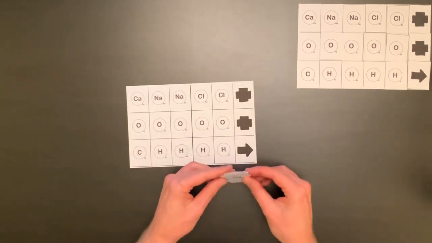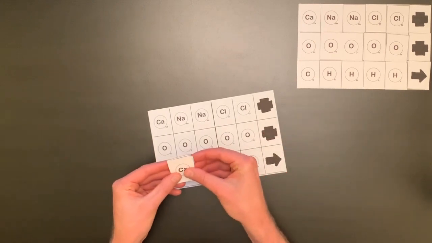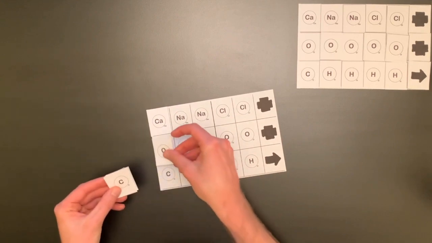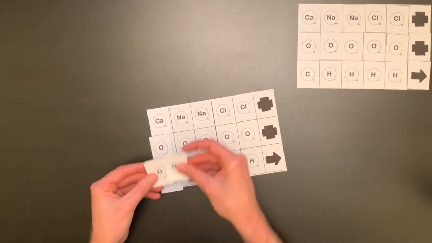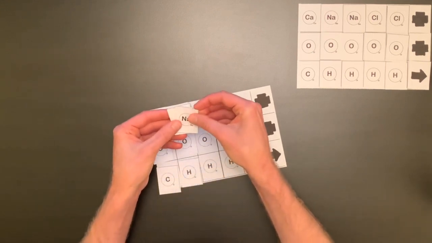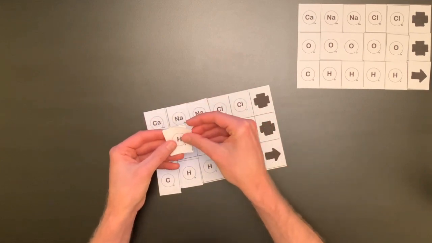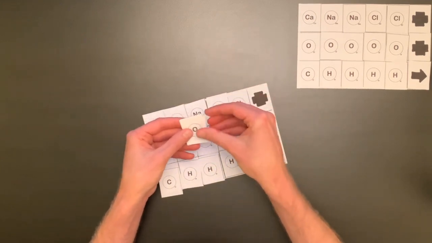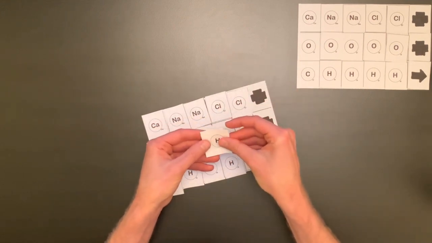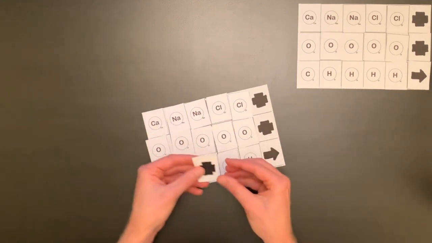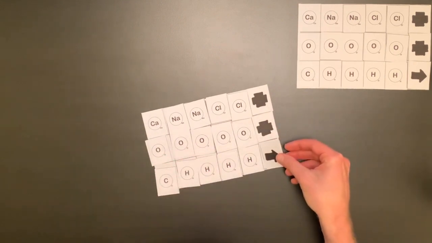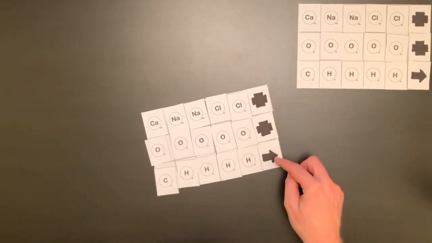And then take your tiles and put them on your tile card in the correct place, matching the chemical symbols. Because of the way I cut them, they're all going in order. So it makes it very simple to put them on your tile card. You can see we have 5 columns of elements, and then we have 1 column of reaction symbols.